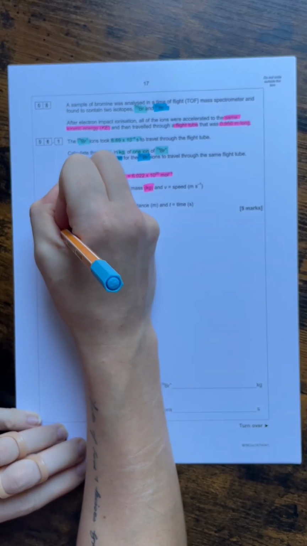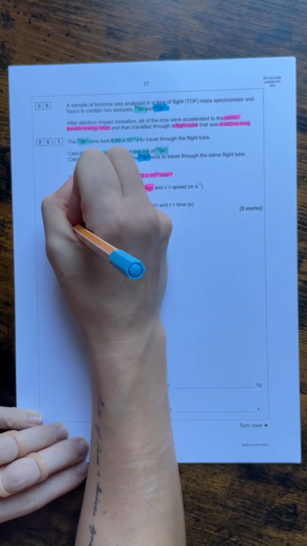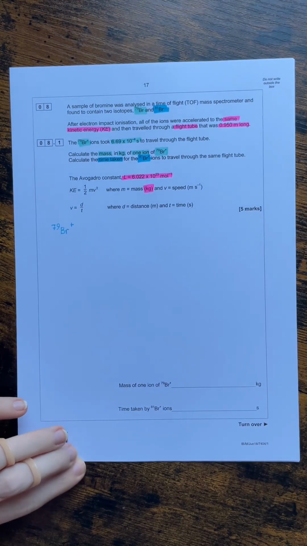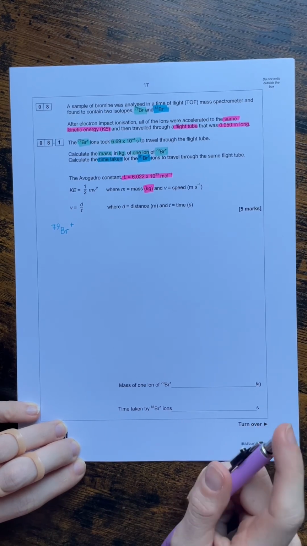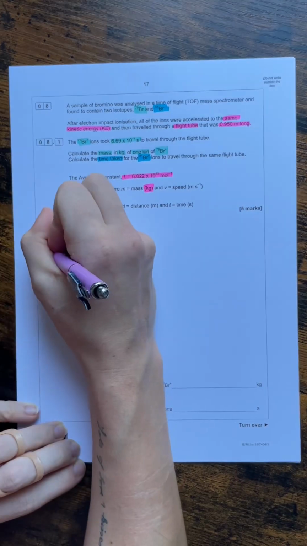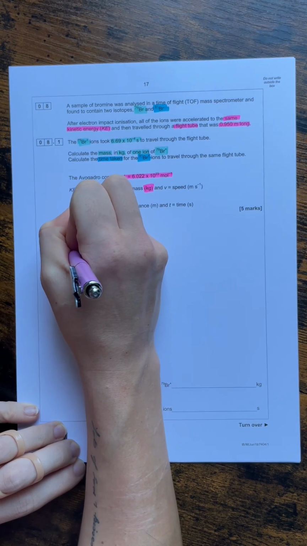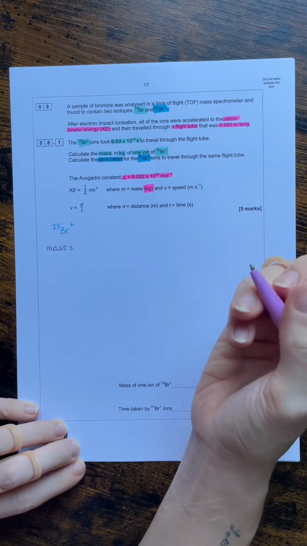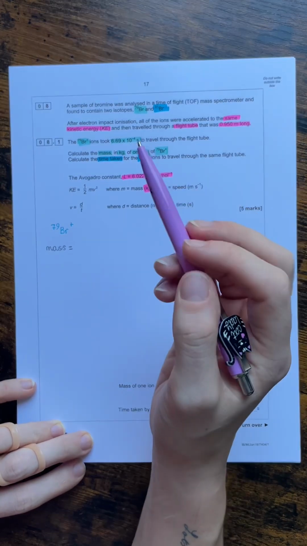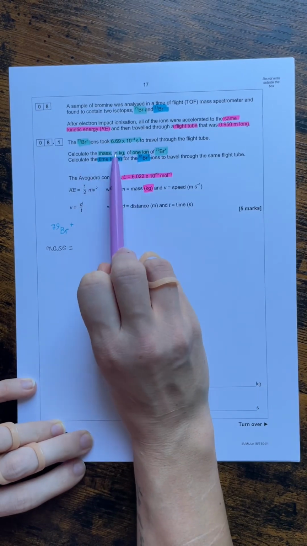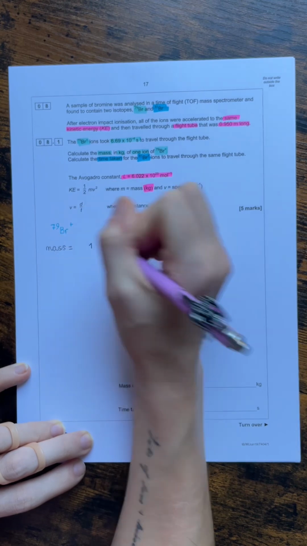So here we go. The 79Br+ calculations that we need to do are as follows. We need to calculate the mass in kilograms of 1 ion of that. So mass is normally equal to moles times MR. Now, moles can also be worked out by doing number of particles divided by Avogadro's constant. We're calculating the mass of 1 ion, so the number of particles is 1.